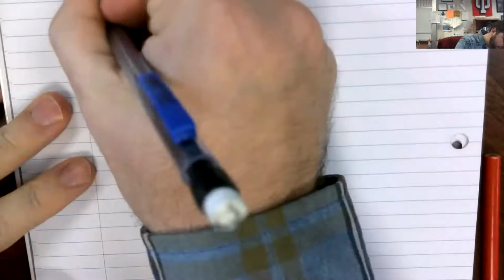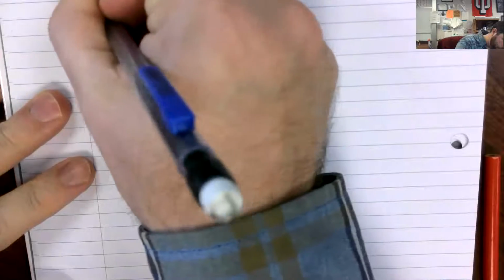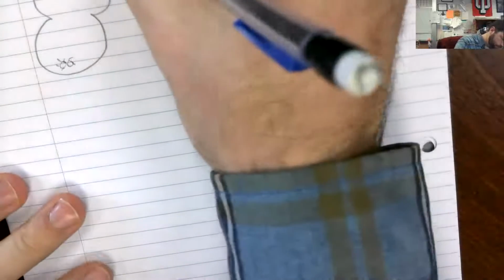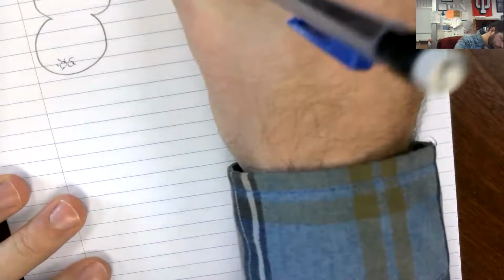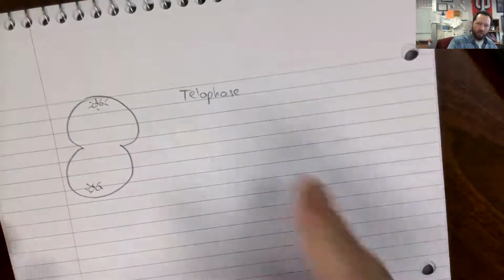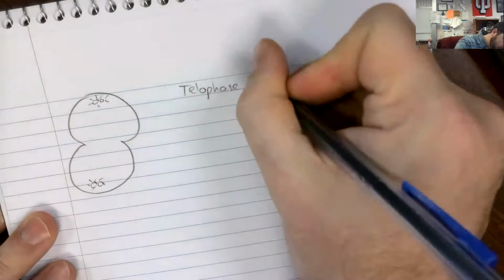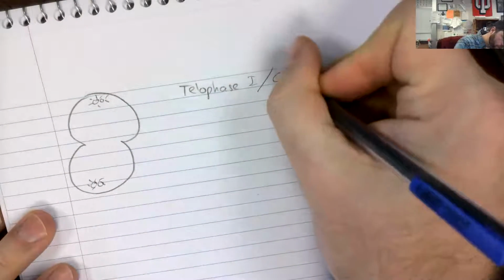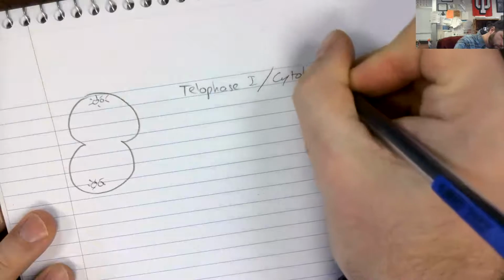You could probably guess our next step here. Move the camera up. We're now in telophase 1. We're also going to combine that here with cytokinesis 1.